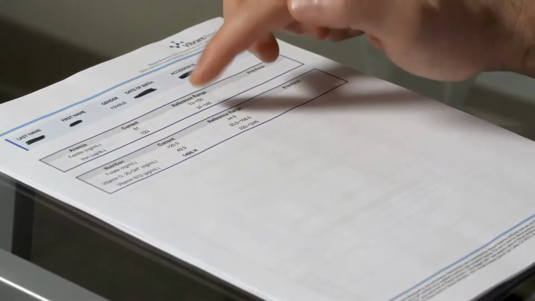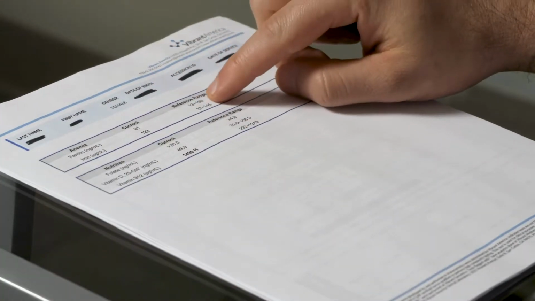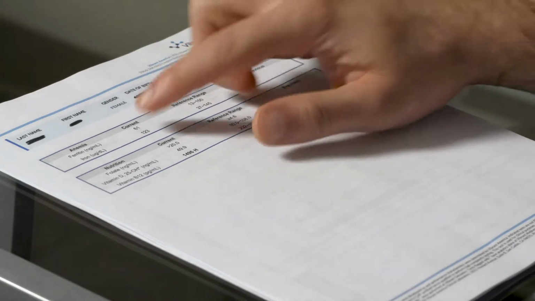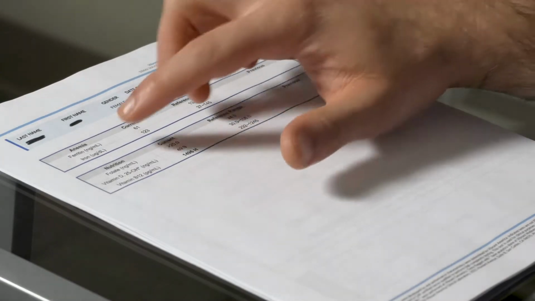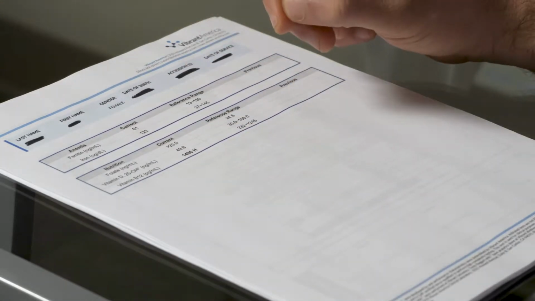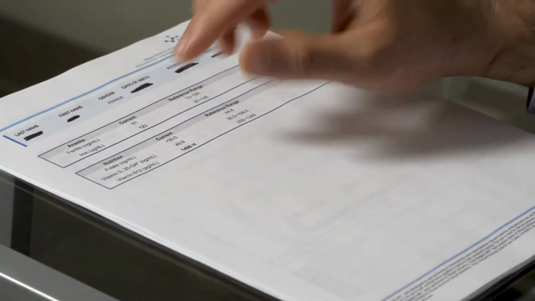So in looking at this, with this patient here, she has a normal level of ferritin, and you can see the reference ranges on the side. She has a normal middle-of-the-road ferritin and a normal iron. So she is not iron deficient or does not have an iron deficiency anemia. So that looks good.